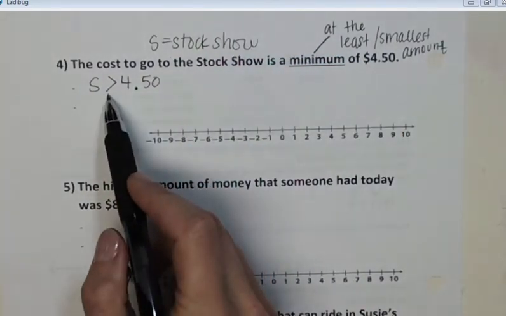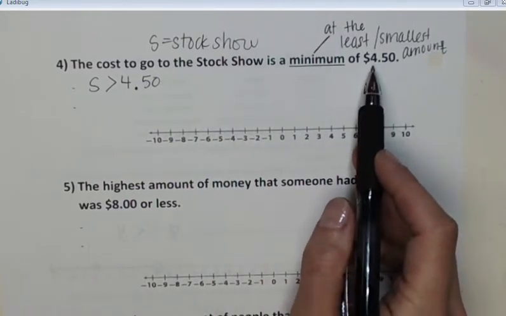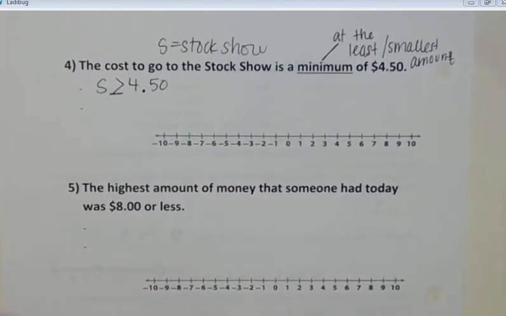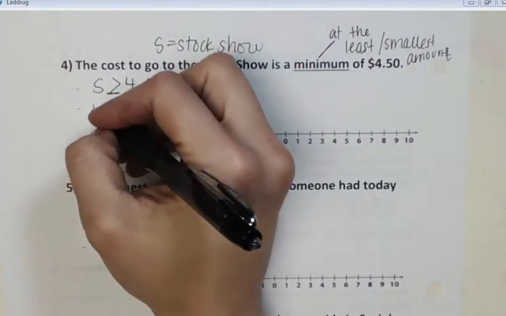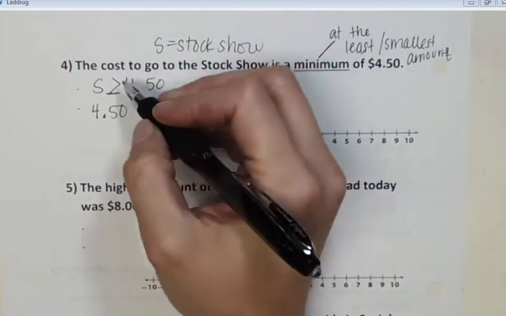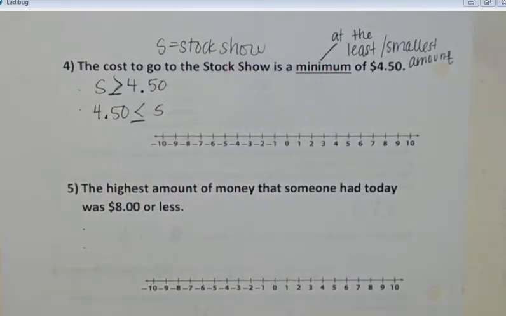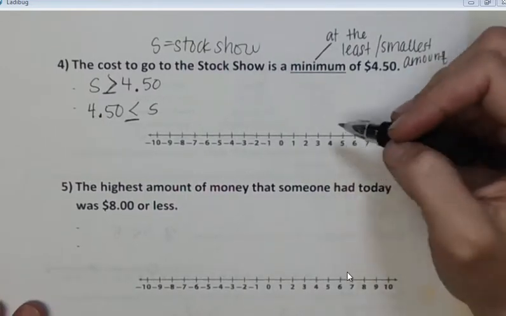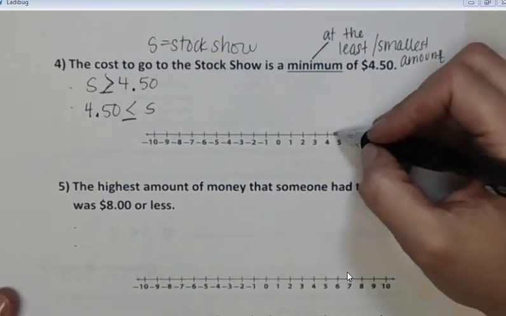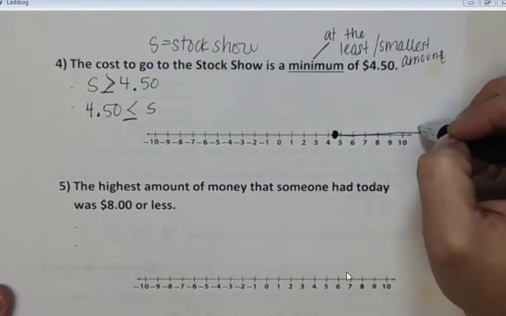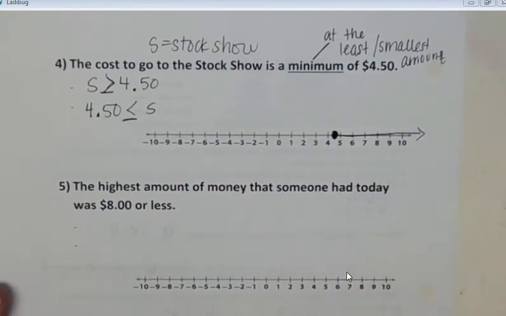Okay, and let's figure out if it's equal to or not. Now, let's say one ticket costs $4.50. You might pay that. So in this case, if it says minimum, it means also equal to. That is a possible amount to pay. So now let's do it the other way. Flip your order and then flip your sign. So it would be $4.50 is less than or equal to the cost to the stock show. So let's find our answer between 4 and 5. So right here. It is equal to, so we need to color in the circle, and it's anything greater than $4.50. The $4.50 is the minimum amount or the smallest amount we'll pay.